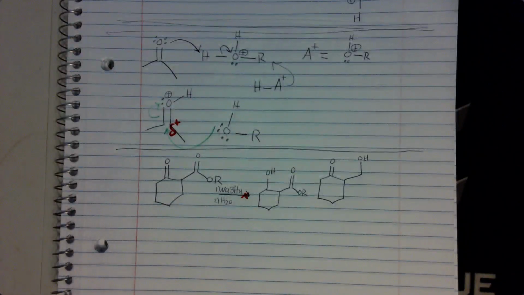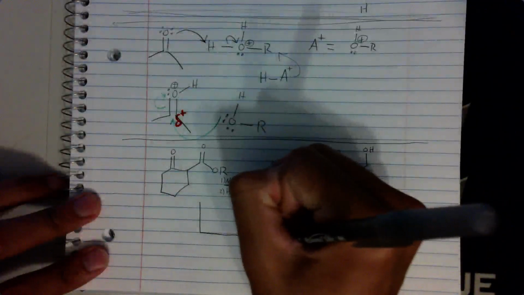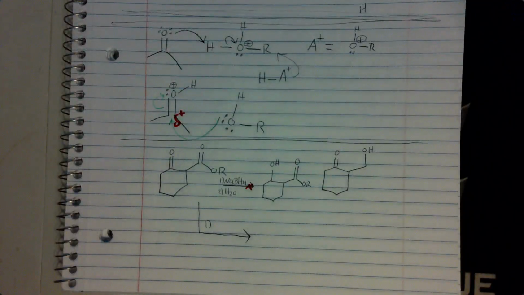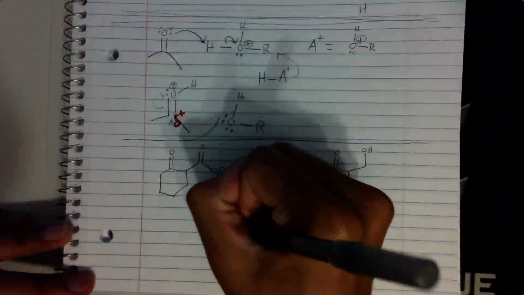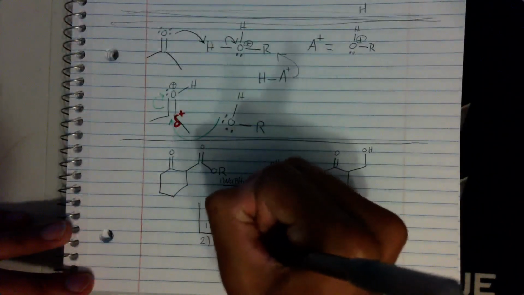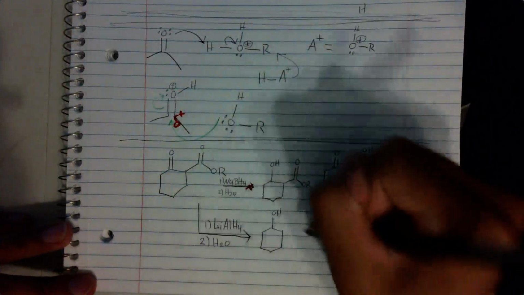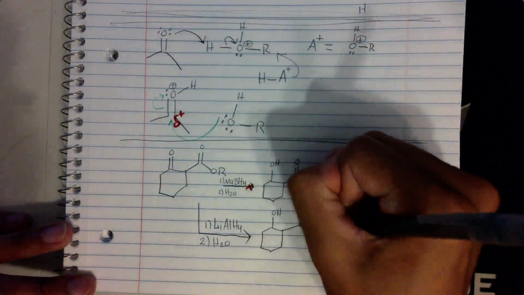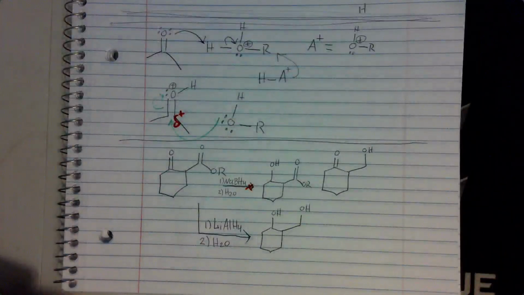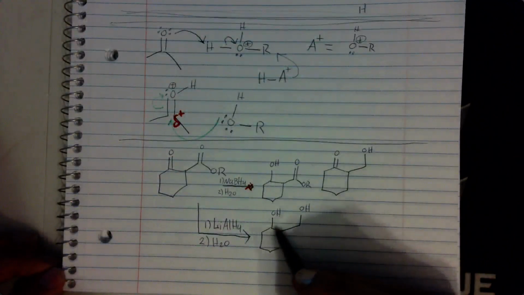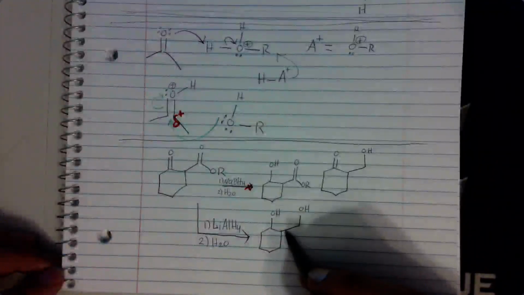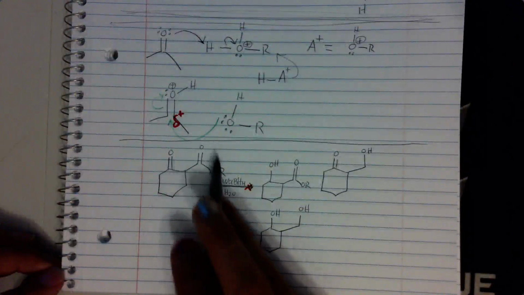Well, what about if I used lithium aluminum hydride? We try and use lithium aluminum hydride this time because lithium aluminum hydride can reduce esters. So let's try that and see what we get. And interestingly enough, it gives us something very, very close to our product, but it doesn't exactly give us what we want. We get this diol product. And so you see that we run into this problem. We only want to reduce this ester. We do not want to reduce this ketone.